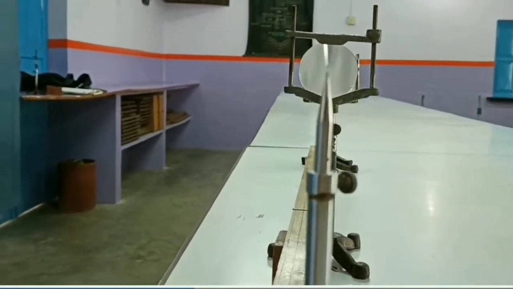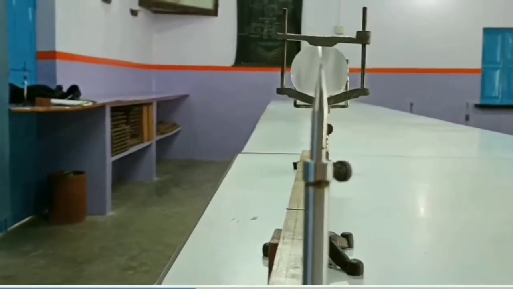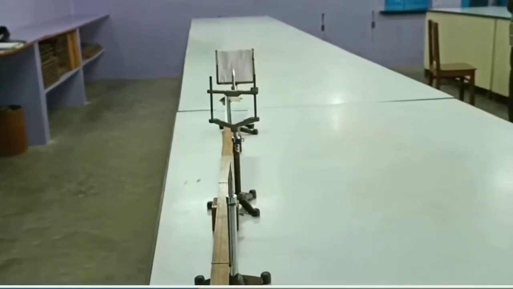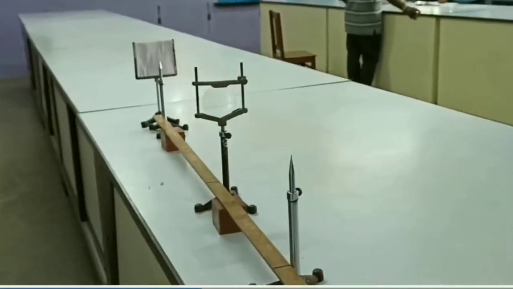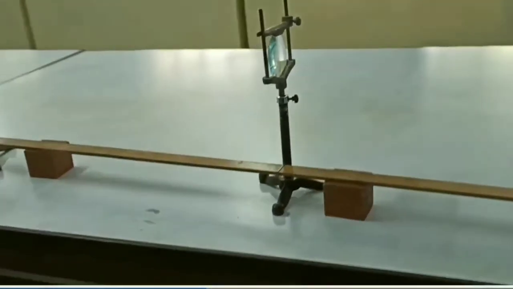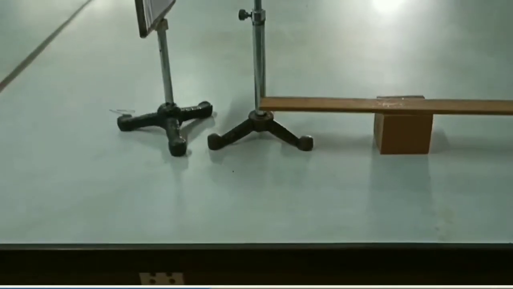Hence, there is no parallax. Now I go for finding out the position of the two pins and the convex lens on the meter scale.